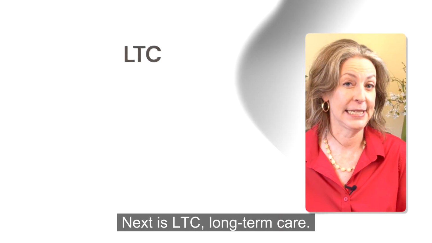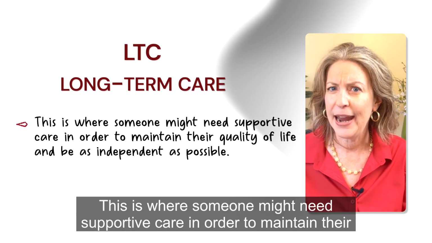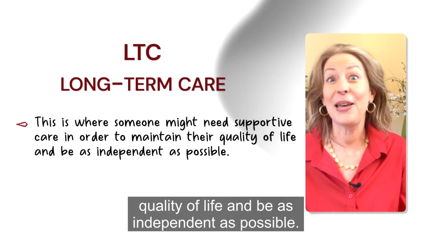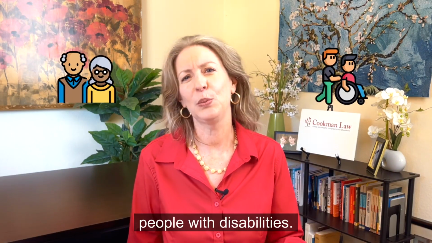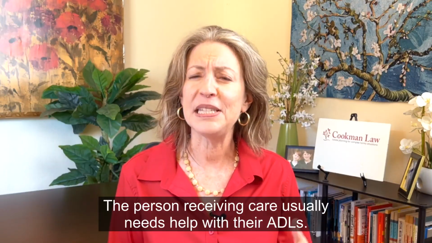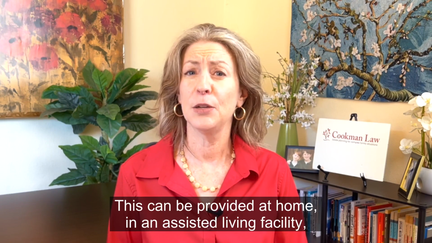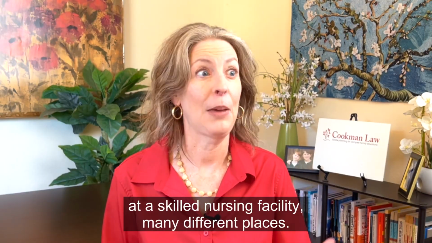Next is LTC, Long-Term Care. This is where someone might need supportive care in order to maintain their quality of life and be as independent as possible. This type of care usually refers to elderly people or people with disabilities. The person receiving care usually needs help with their ADLs. This can be provided at home, in an assisted living facility, at a skilled nursing facility, many different places.